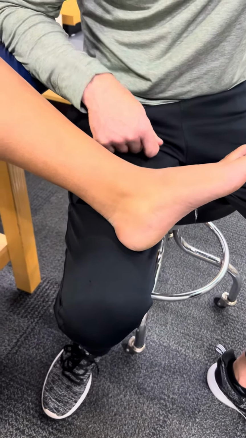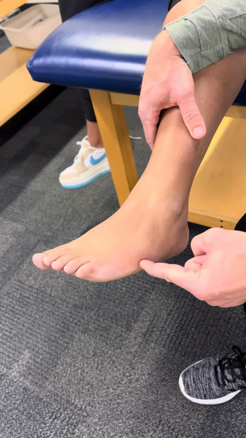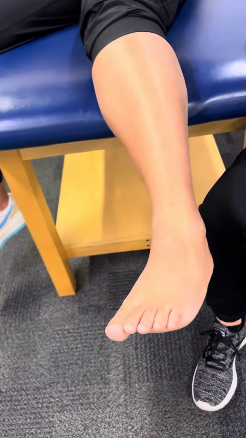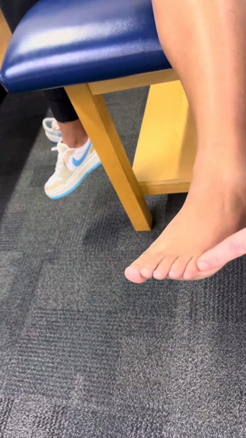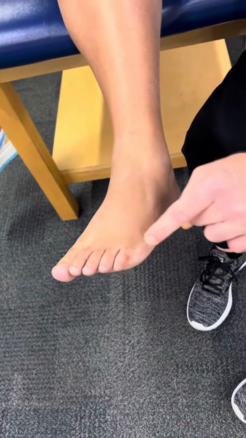Fifth metatarsal. Right there. I'm going to point to it just above, just distal to the styloid process. Fifth MTP joint. There's the phalange. There's the 5th metatarsal, so the joint is right there.